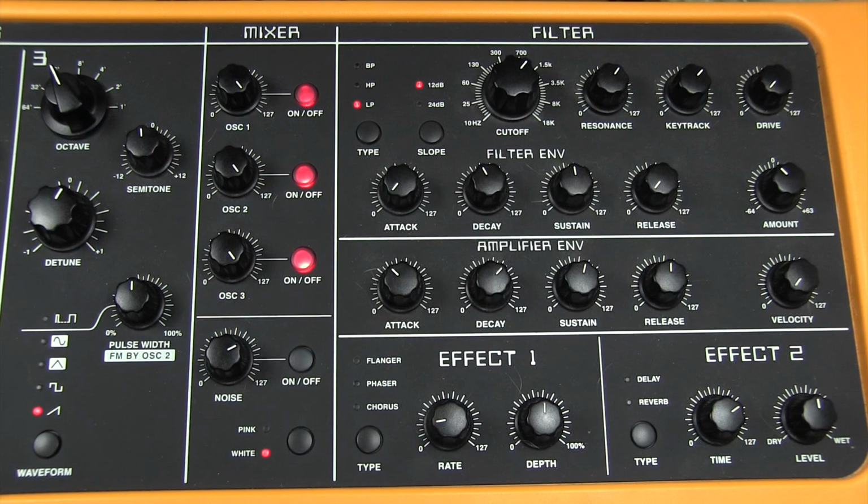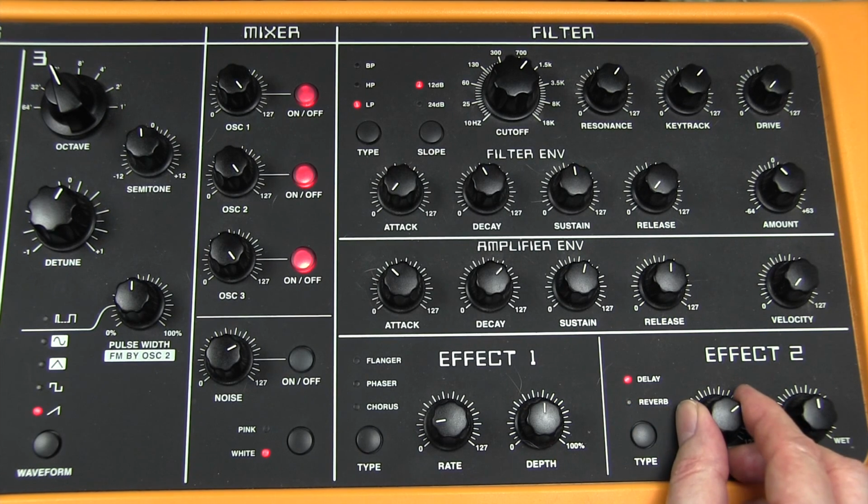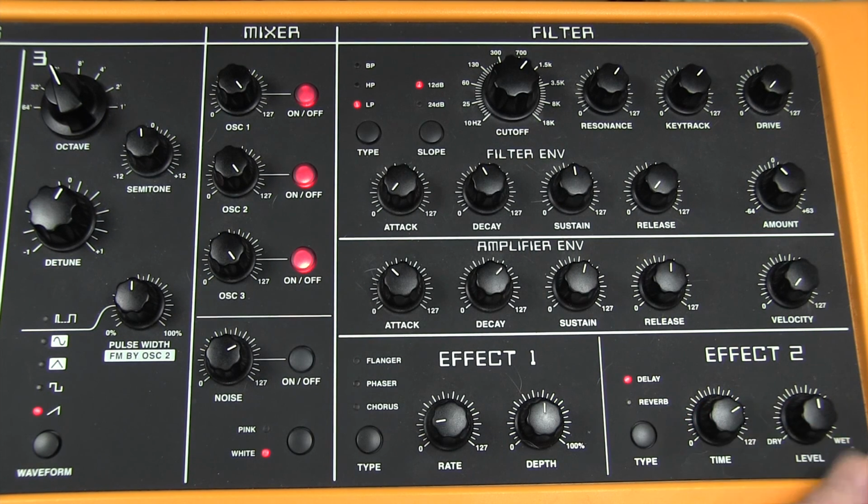So we're pretty much there, apart from a little bit of delay which will sync to the track. So the delay time again is 92. There we are. Level 36. We have to be careful how much of this we introduce. So here's the sound. And now I'll play that along with the track.